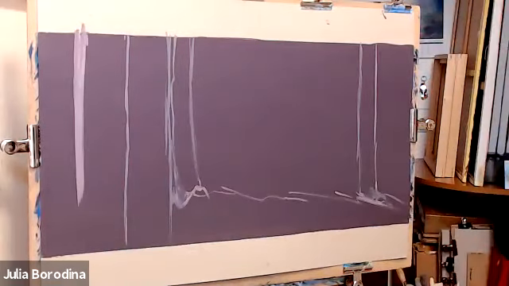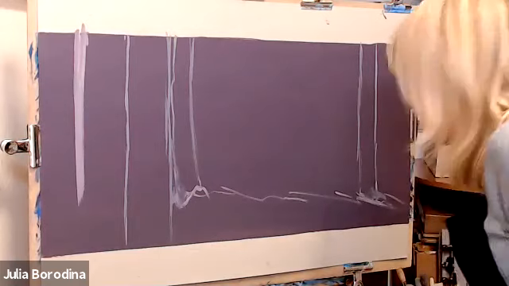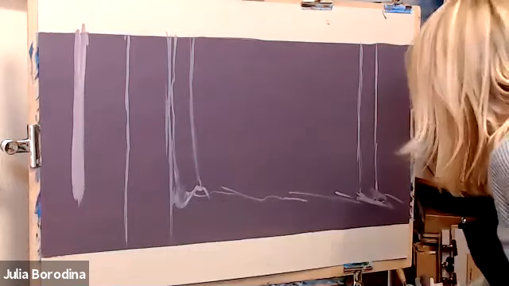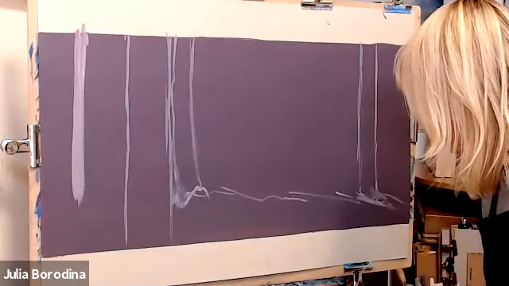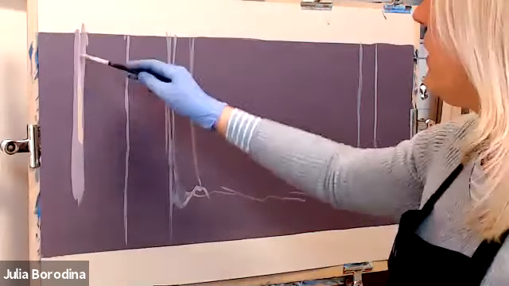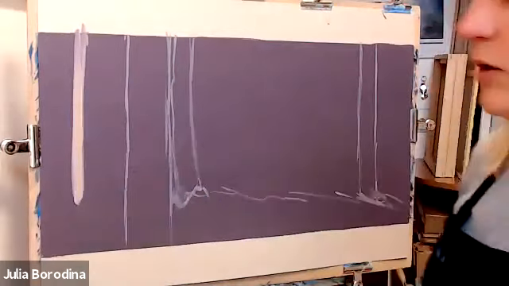I can paint the whole width of it straight away because it's going to be lit up. Maybe a tiny bit more ochre. And to be honest, that tree is there more or less straight away.